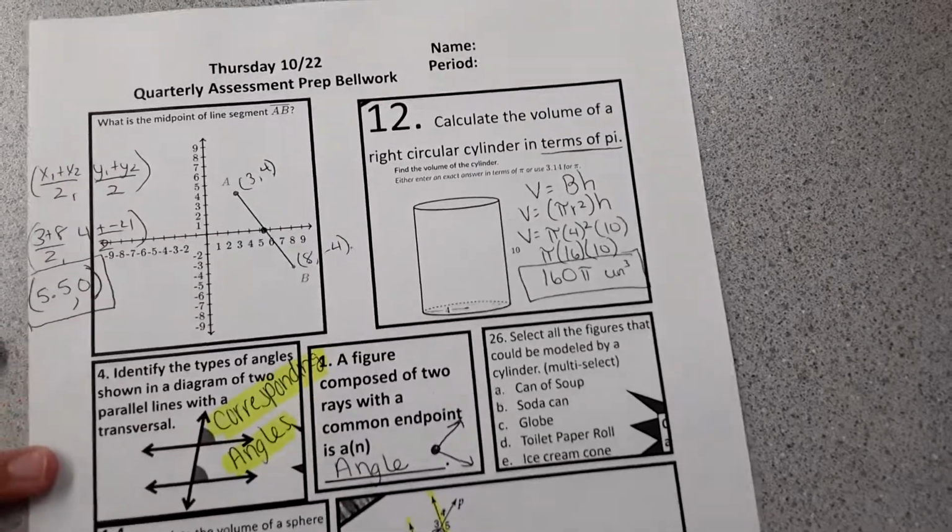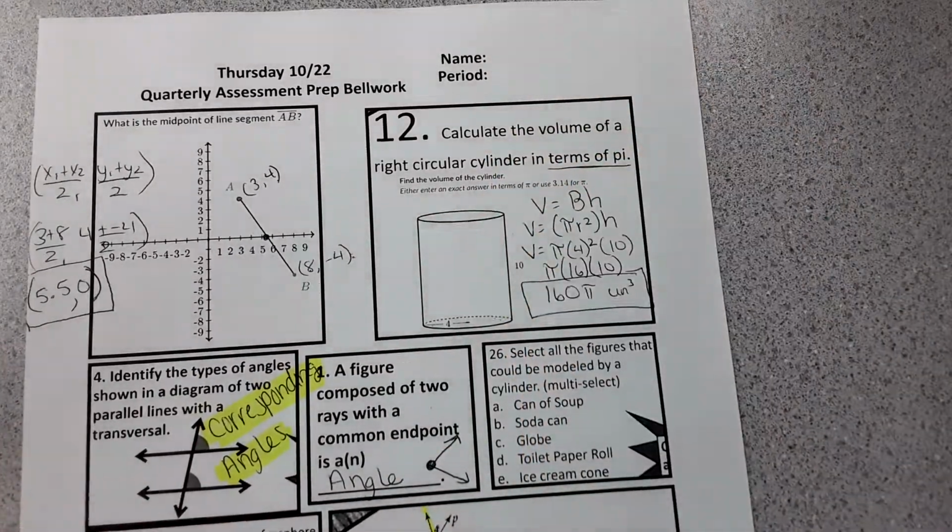Okay, so make sure that your name is at the top and go ahead and pass it up.